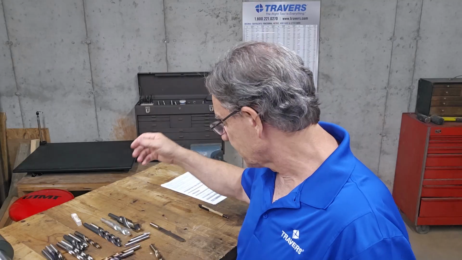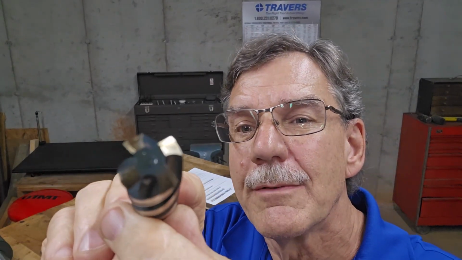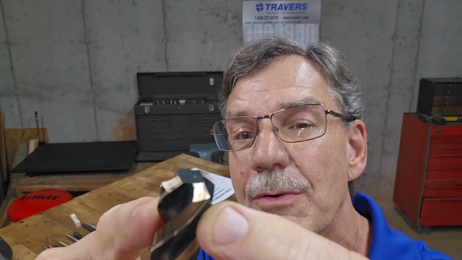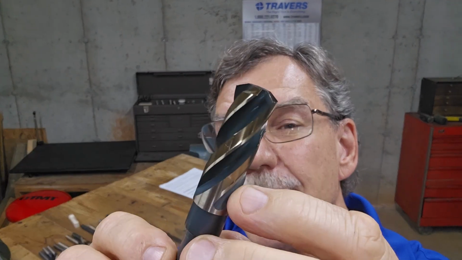Next is a core drill. Here's where the core drill is. This is just a very small one. They come in larger sizes. You can see with this core drill that there's no point on it. So this cannot drill a hole that does not already have a starter hole in it. This will only open a hole to the diameter of the core drill itself. So another hole has to go in there first in order for a core drill to be used.